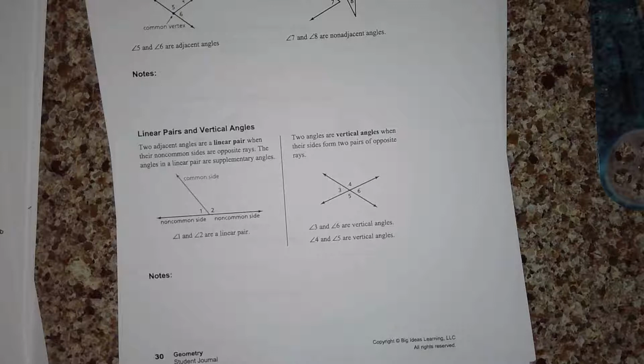I'm not really necessarily going to give you a vocab test, but I am going to be using a lot of the definitions and words throughout the course of this unit and beyond. And so it is going to be imperative that you know what I'm talking about.